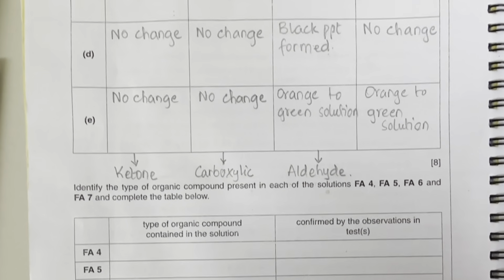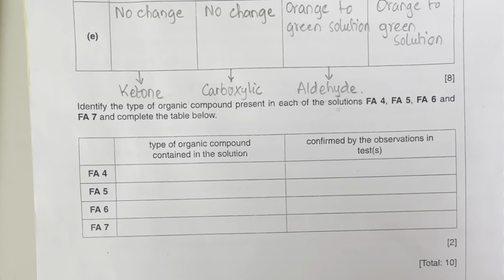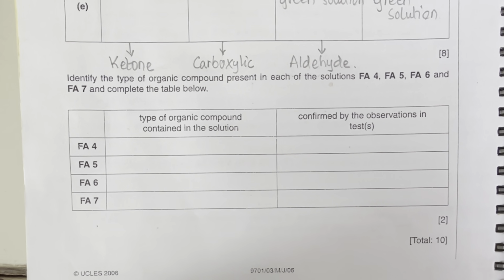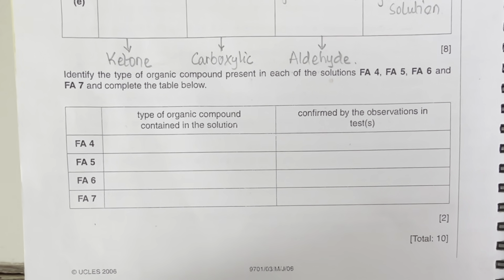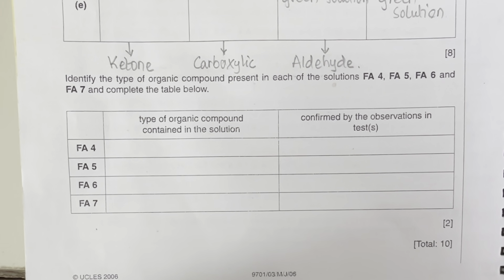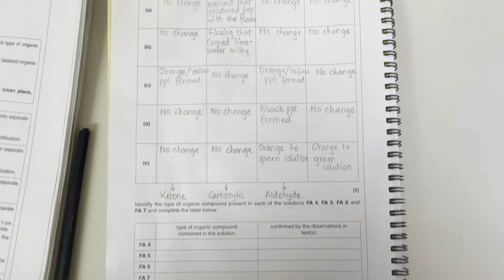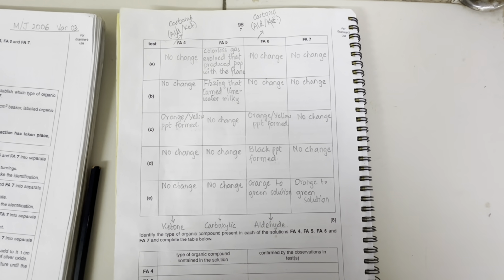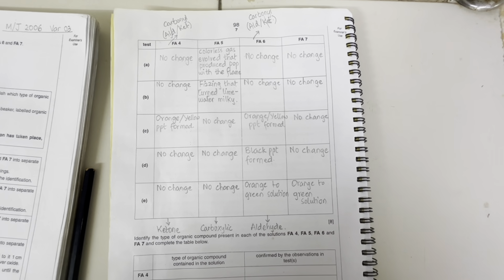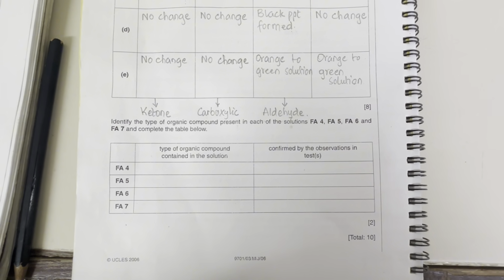Now let's move on to the next part in which they say identify the type of organic compounds which we have just identified. Out of these identification tests, we need to write here the type of organic compound contained in the solution and confirmed by the observations in the tests. So here we have to write how we concluded that each contains this functional group.